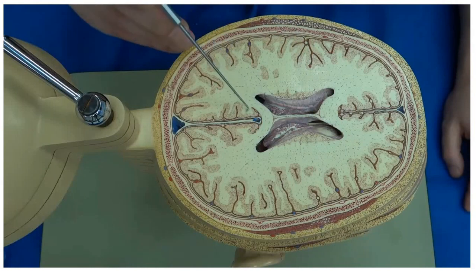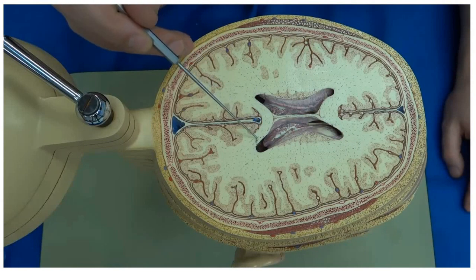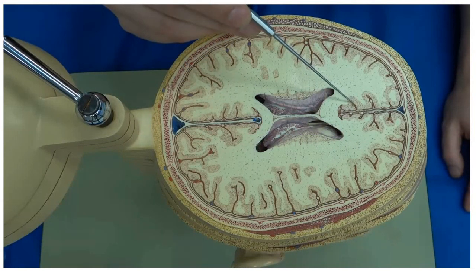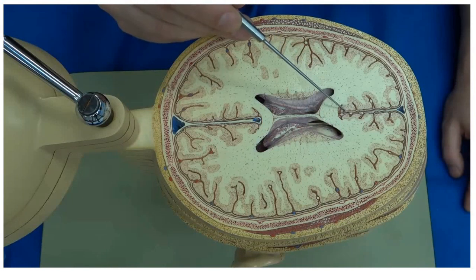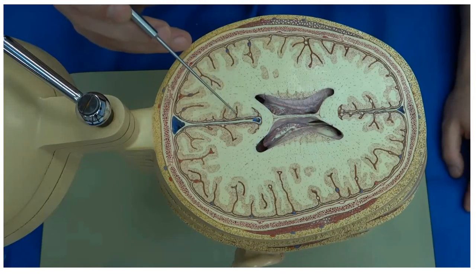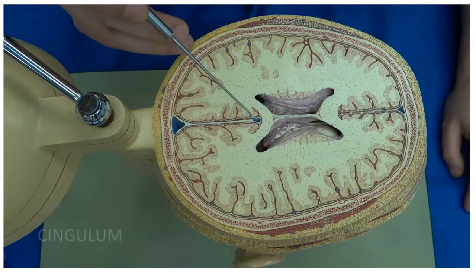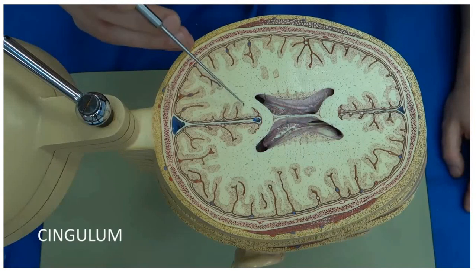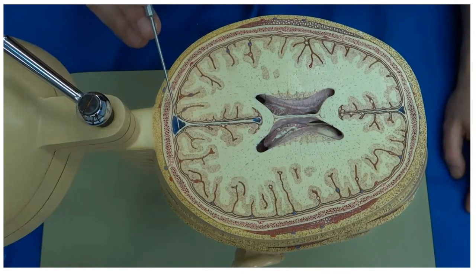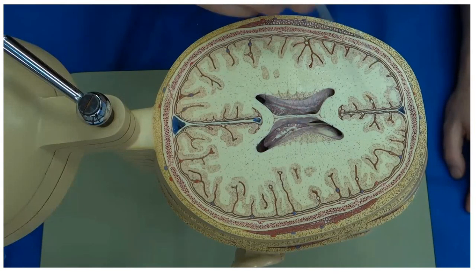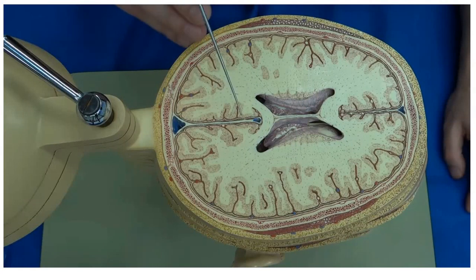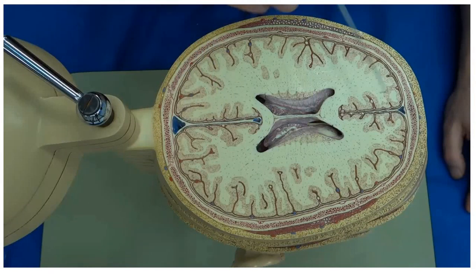Anteriorly and posteriorly to the corpus callosum, we can detect the cingulate gyrus, and under its cortex the fibers of white matter called cingulum. We can see superior sagittal sinus, inferior sagittal sinus, and falx of cerebrum.